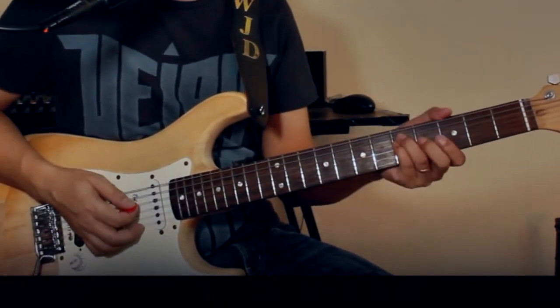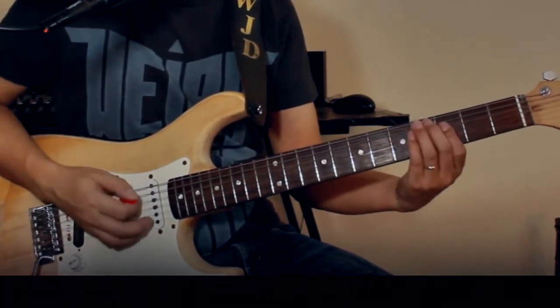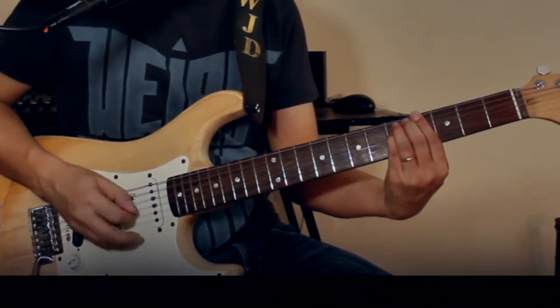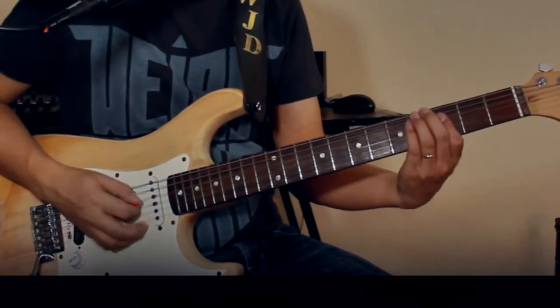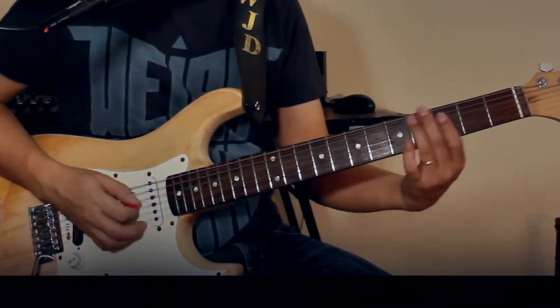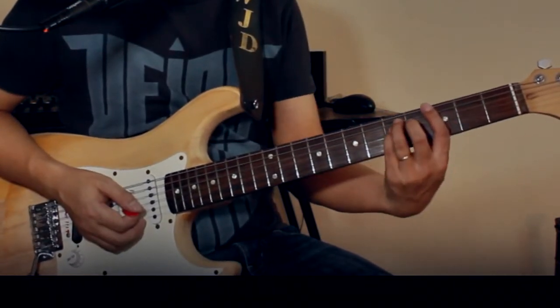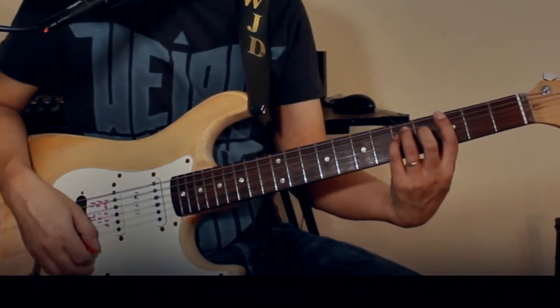So you can play the other inversion of the power chord. So I put a distortion. This is how this riff has been developed from the G blues scale.